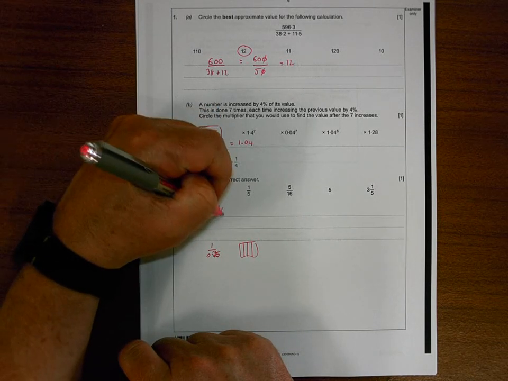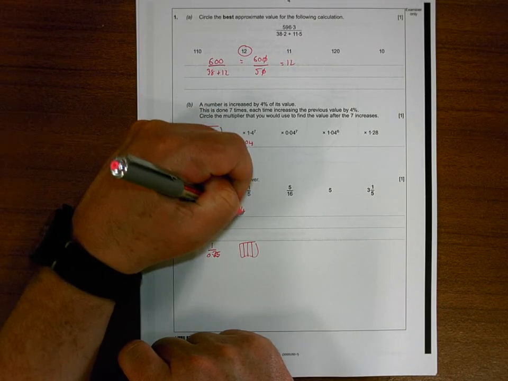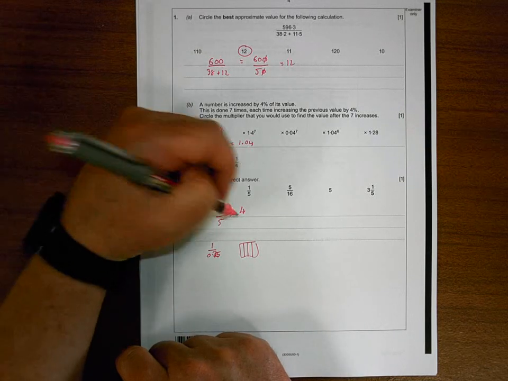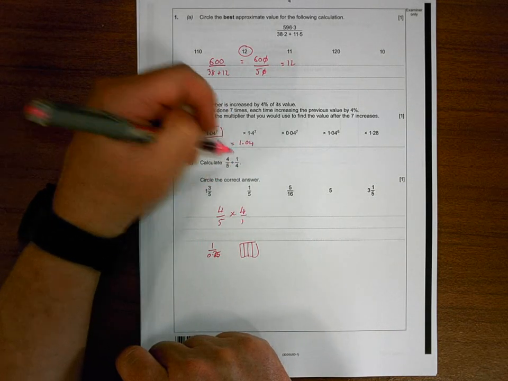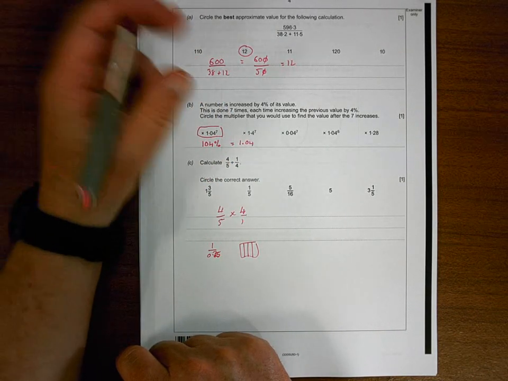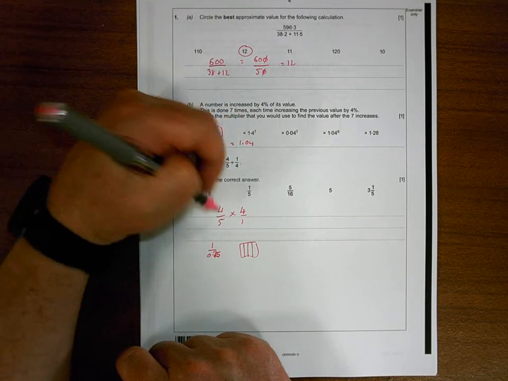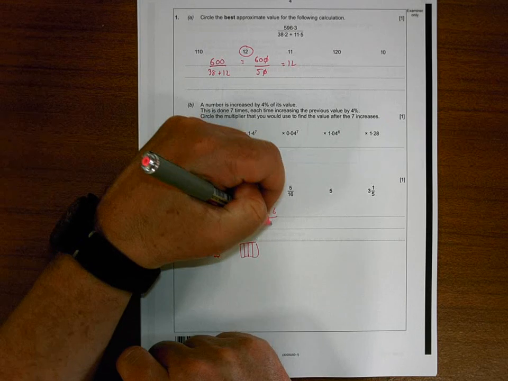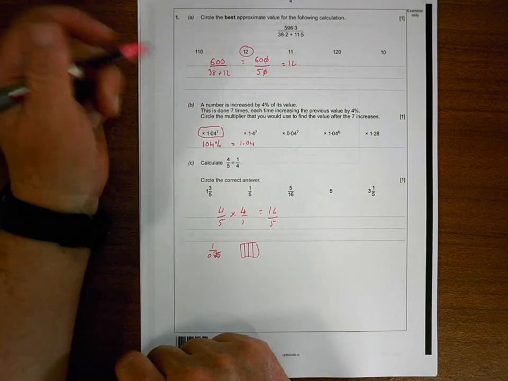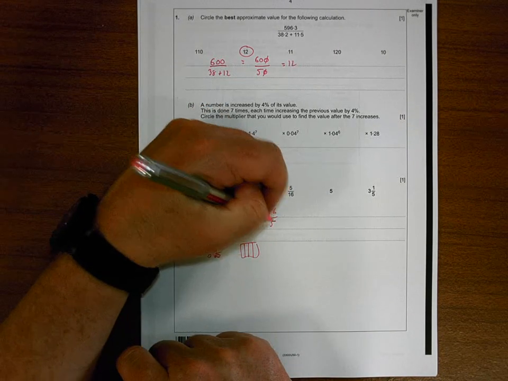So what you've got here is 4/5 times 4 over 1. When you divide, you multiply by the reciprocal. You turn the divisor upside down. So that's going to be 16 over 5. 4 times 4 is 16, 5 times 1 is 5.